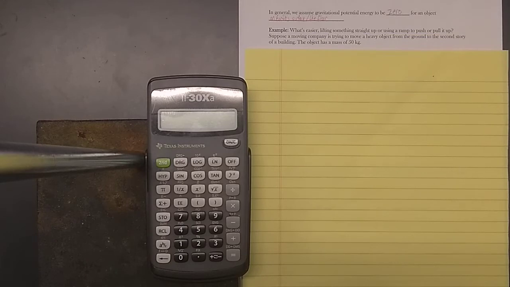Our example is going to have to do with a simple machine that we've invented over the years, the ramp. What is easier, lifting something straight up or using a ramp to push or pull it up? Let's say that you work for a moving company. You're trying to move a heavy object from the ground to the second story of a building. The object has a mass of 50 kilograms.